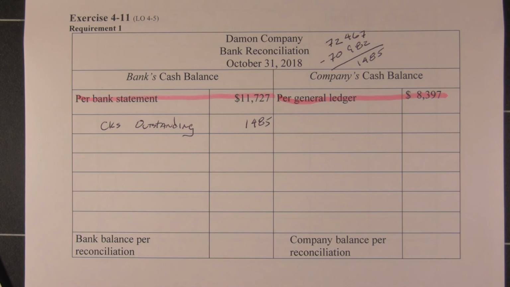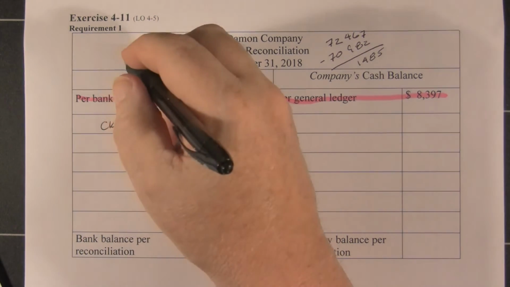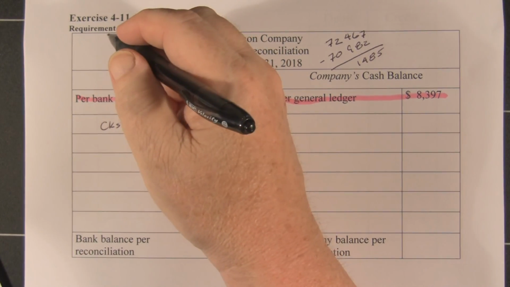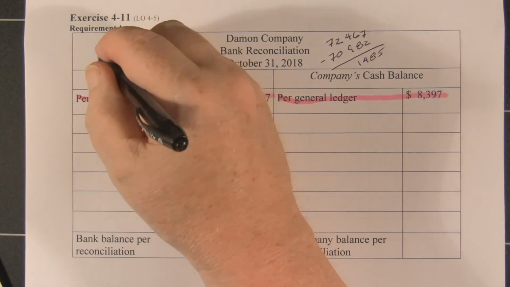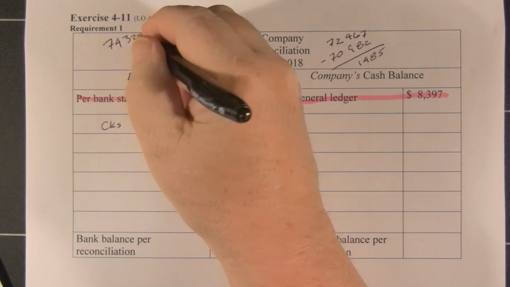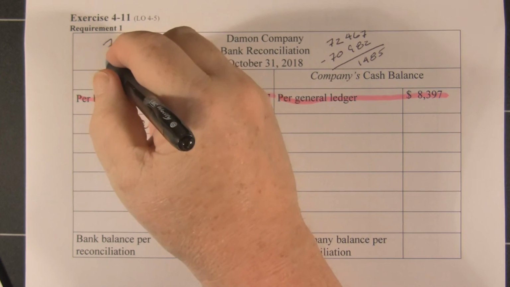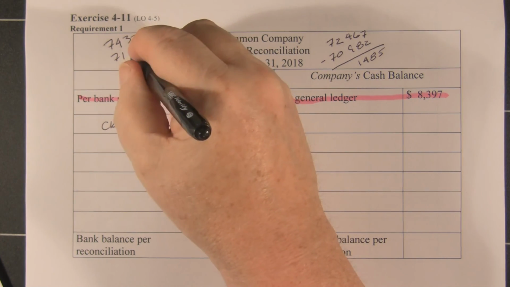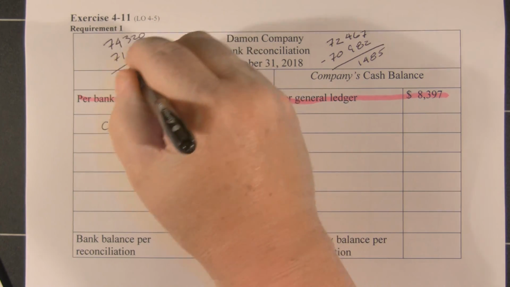They gave us the information about deposits in the same unusual fashion. They tell us that during the period the company deposited, or actually earned and hadn't deposited yet, the cash receipts were $74,320, and the bank had cleared $71,295.